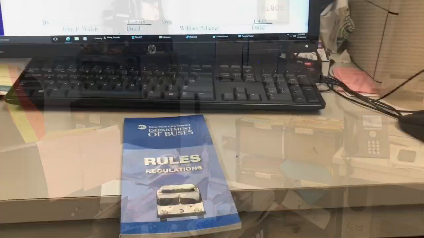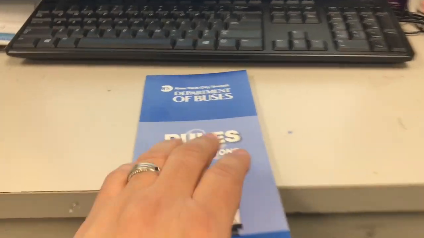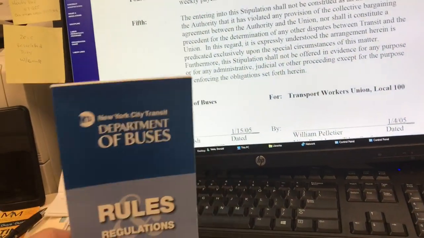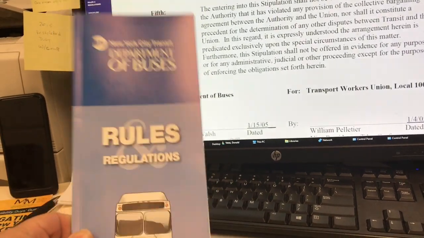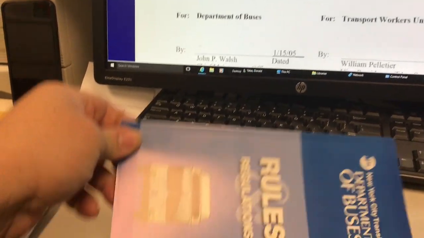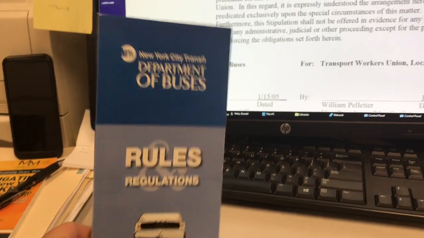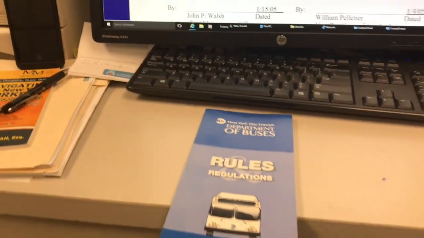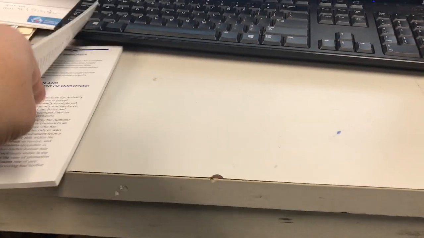The next thing a member should know is New York City Transit's rule book. Now, this is a short version of the rules. This is the Department of Buses rule book only. So if you're a representative or a member of the Department of Buses, then this is the book that you want to look at.